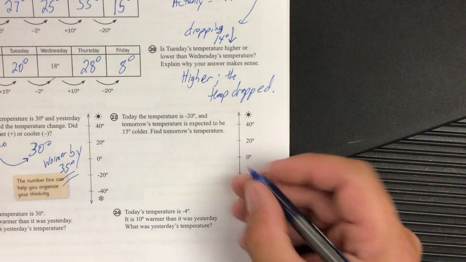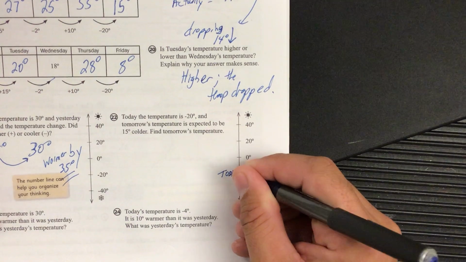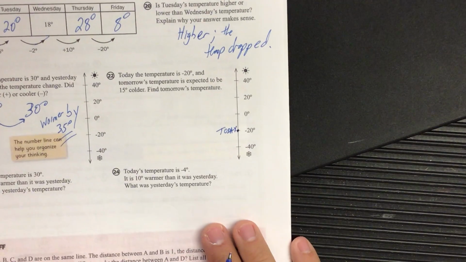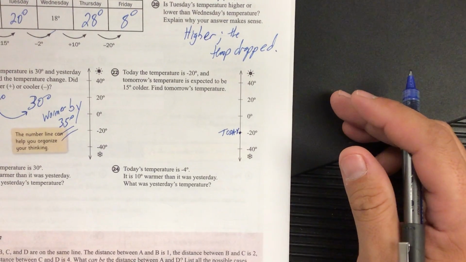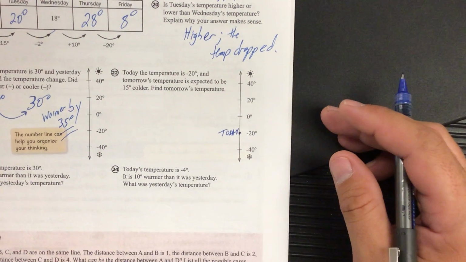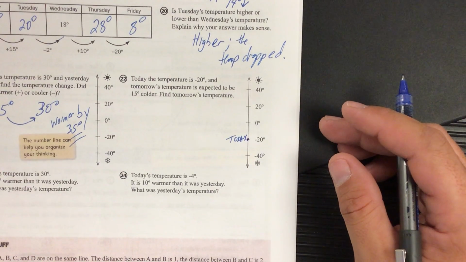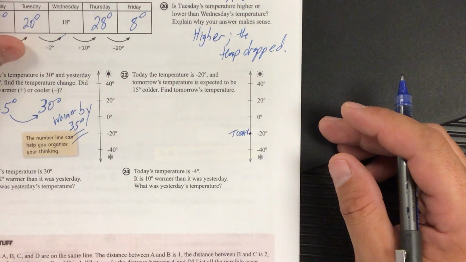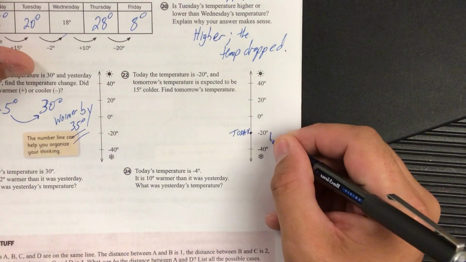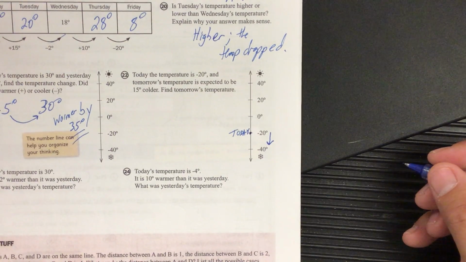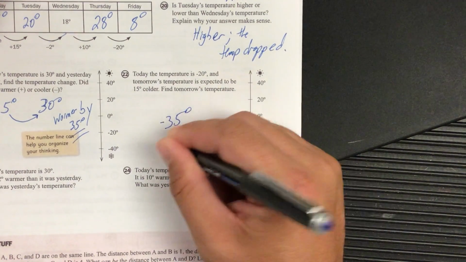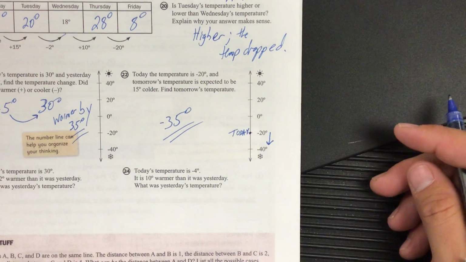Today the temperature is negative 20. I'm going to use a number line, or thermometer. Tomorrow it's expected to be 15 degrees colder. Kira, what's the temperature tomorrow? If it's going to be colder, is it going up or down? Down. So what is 15 degrees that way? Negative 35. Good job, Kira.